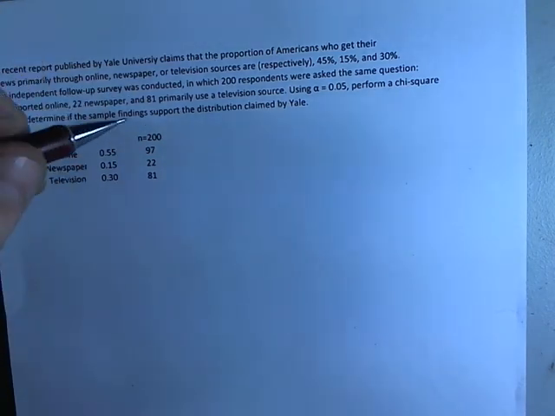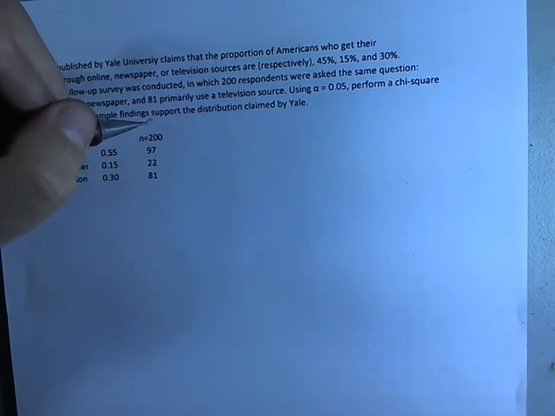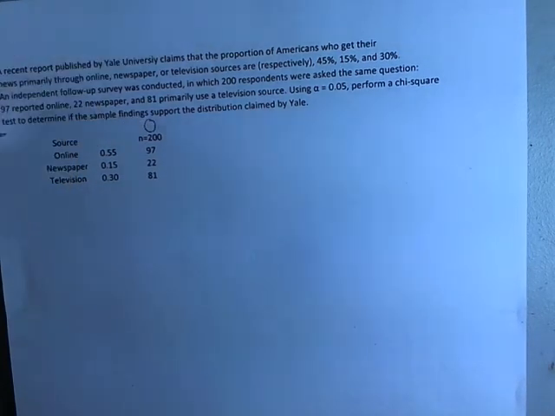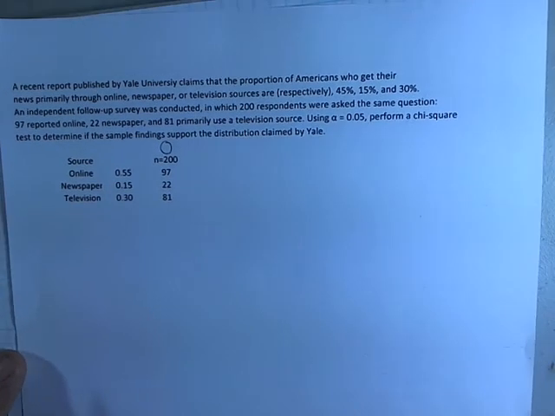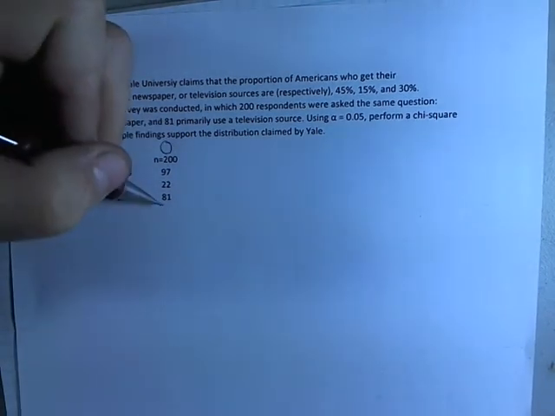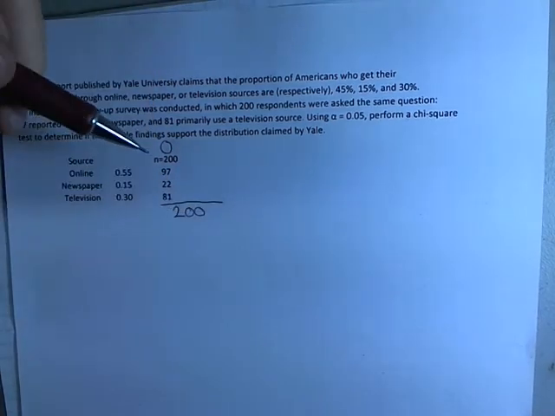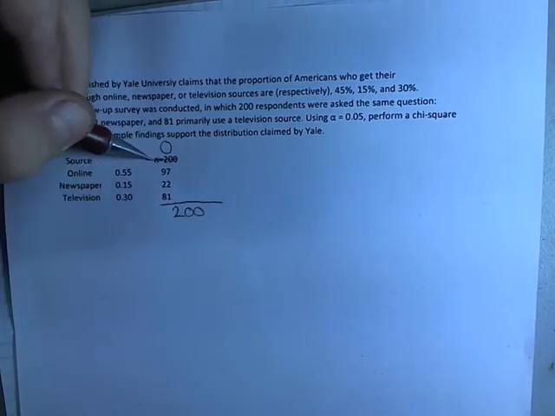The first column we're going to have is our observed values column. I'm going to write an O up here to represent observed values, and down here I'm going to jot the sample size. So the N is 200.